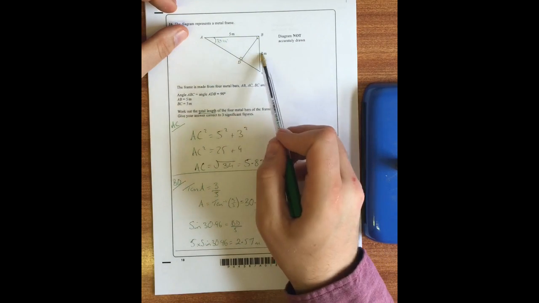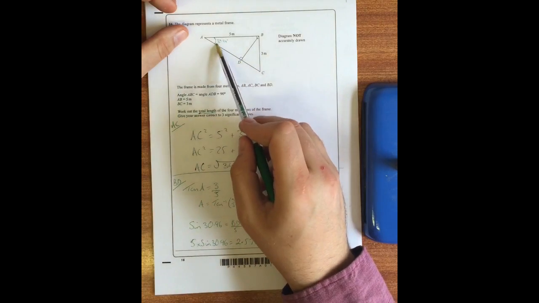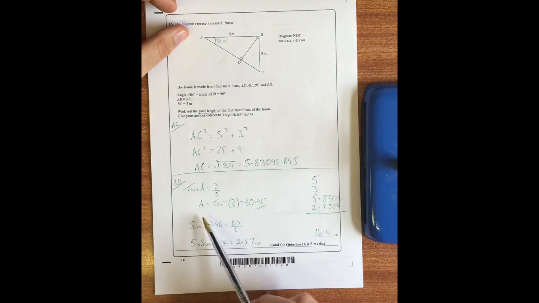So because that's the opposite and that's the adjacent of this angle, then we can use tan. So tan of this angle equals 3/5. So A will be inverse tan of 3/5, which is 30.96.